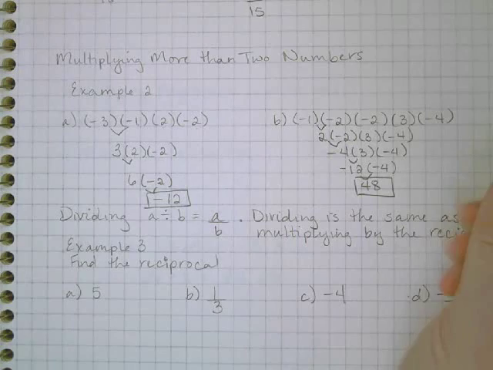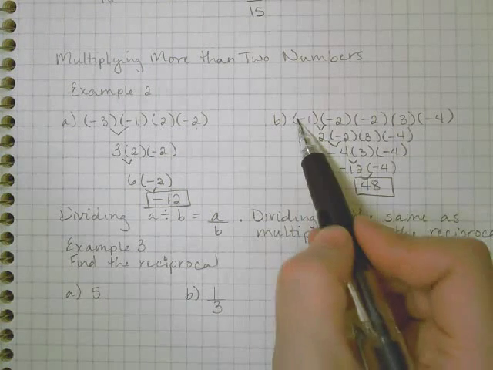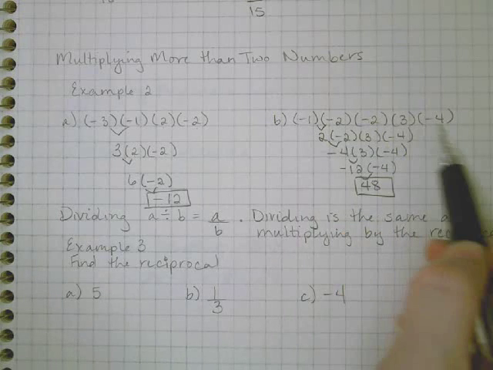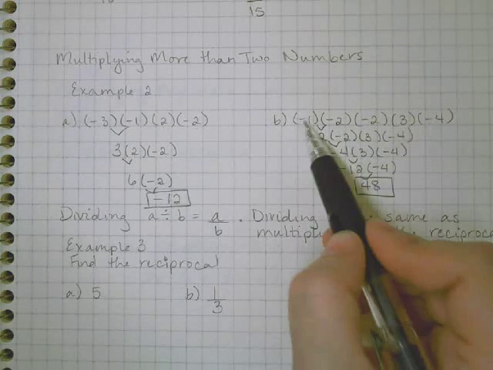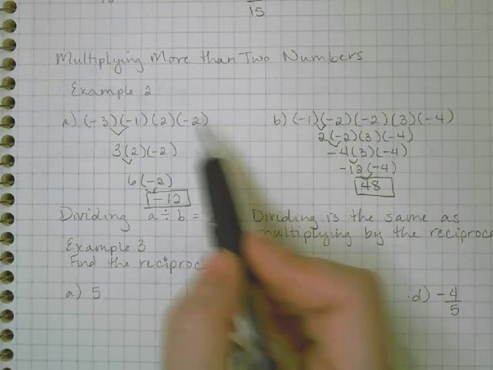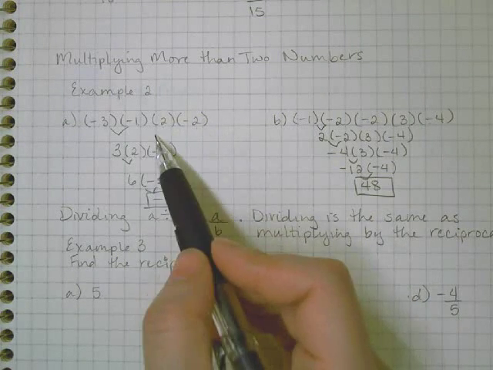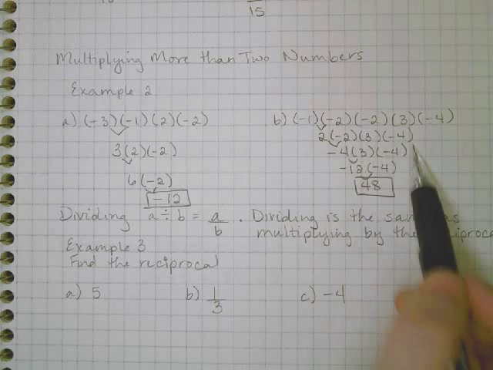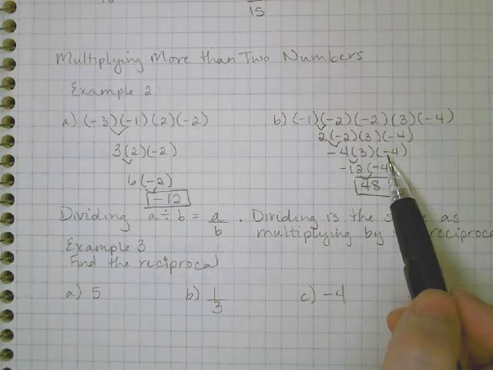So if you look at this back at the beginning, negative times a negative is a positive, times a negative is a negative, times another negative is a positive. So I have 1, 2, 3, 4 negatives. So if I'm multiplying, if I have an odd number of negatives, then it's a negative. If I have an even number of negatives, then it's a positive.